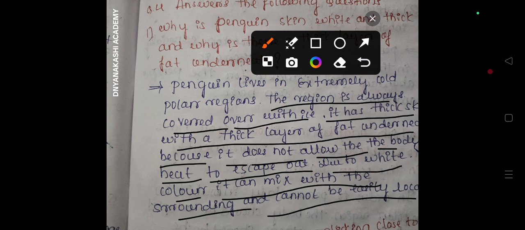Penguins live in the polar region. Like these questions also arise, because penguins live in the snowy region, that's why the penguin's skin is very thick. The penguin has a good layer of fat underneath because it does not allow the body heat to escape out.